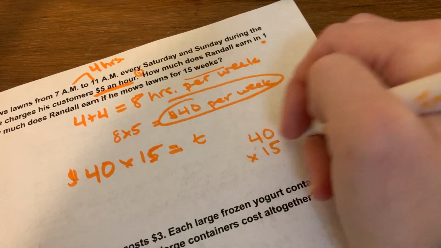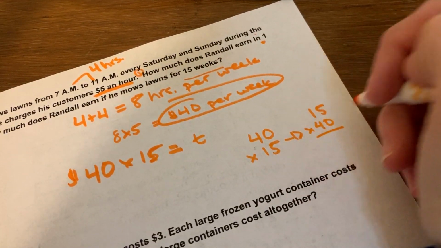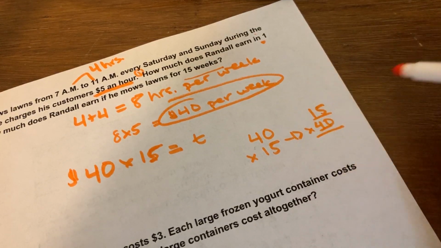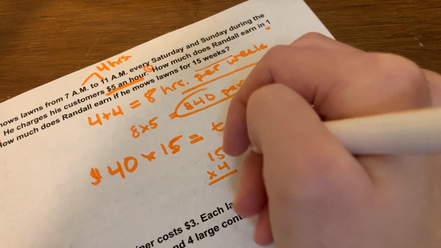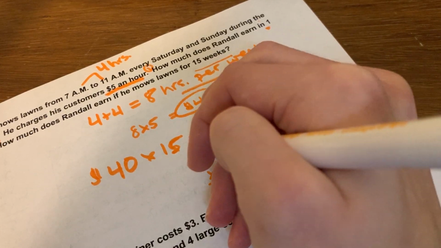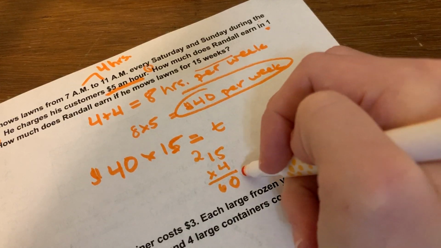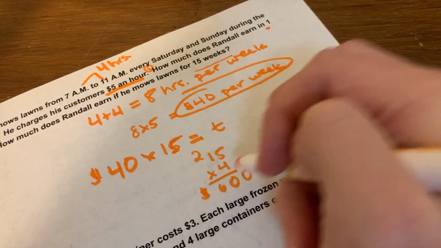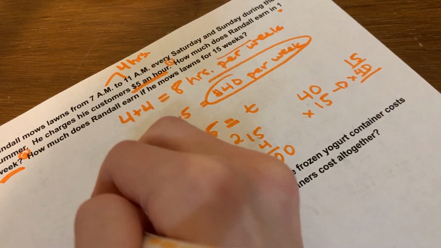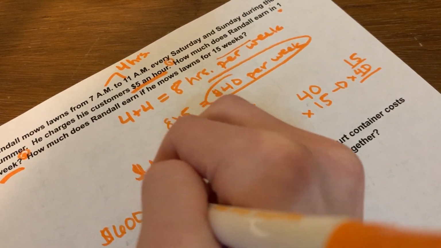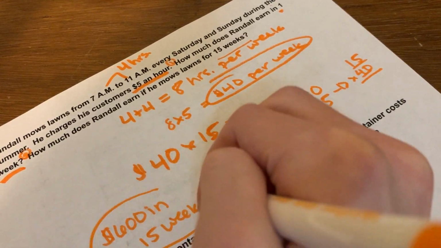I'm going to rearrange that, because the commutative property says I can. So I can just do 15 times 4 and tack on a 0. 15 times 4 is 60, tack on my 0, 600. So in 15 weeks, he earns $600.